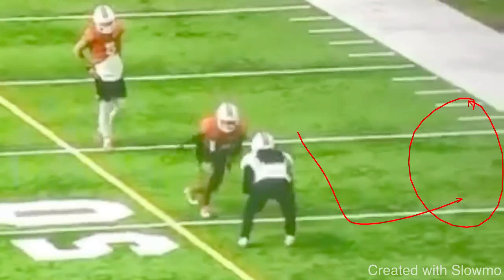I would use this move if you were on top of the numbers or middle of the numbers, where the DB has to be a little bit more disciplined, if you will. I think this DB lacked a little bit of discipline on this play. And again, it's a tough route to guard, but I want to make sure that you guys understand that.